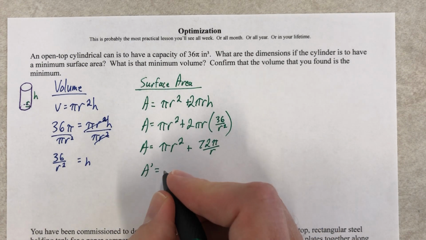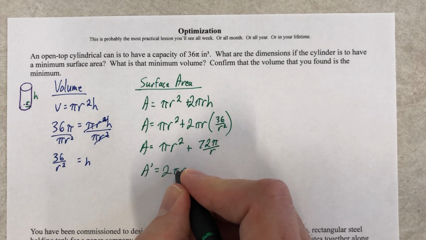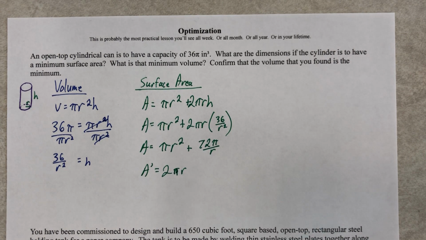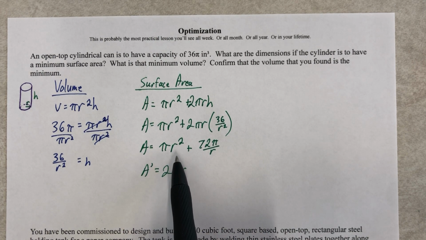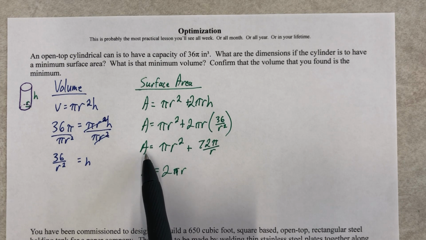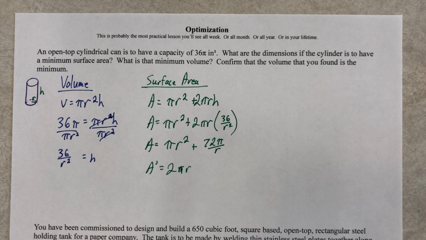The derivative of A is 2 pi r. And this is not an implicit differentiation, so you might say, oh, dr/dt. We're not taking the derivative with respect to time. A is a function of r, and we're taking the derivative of A with respect to r, okay? Just take the standard derivative, no d/dt, this or that.